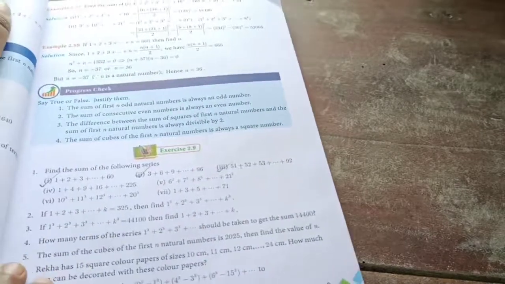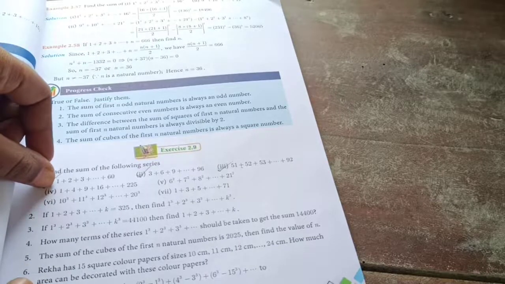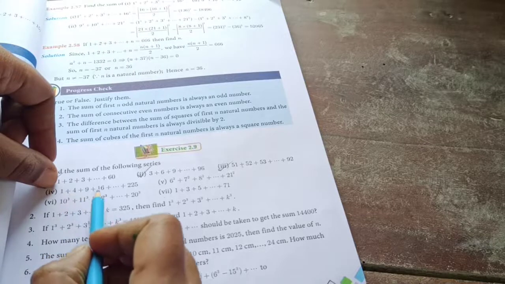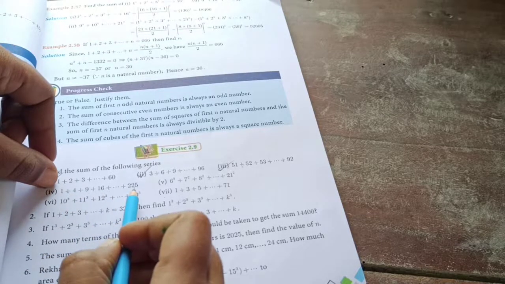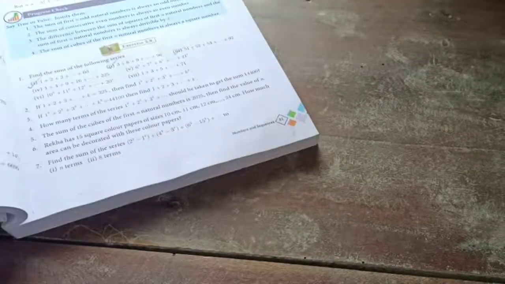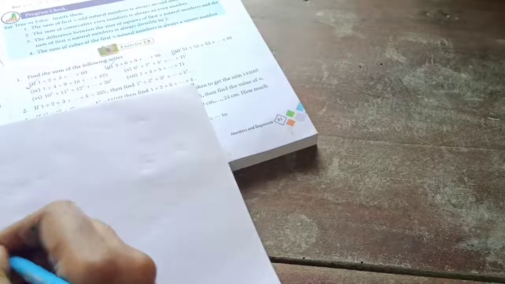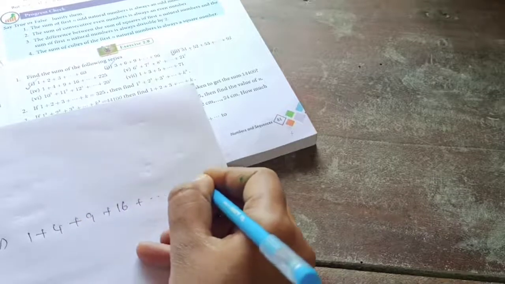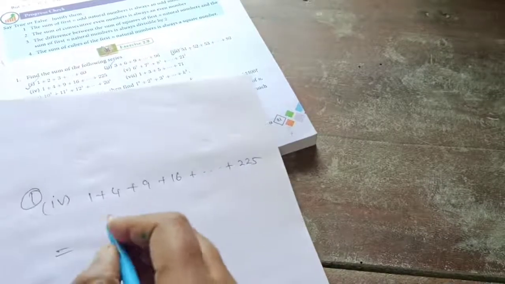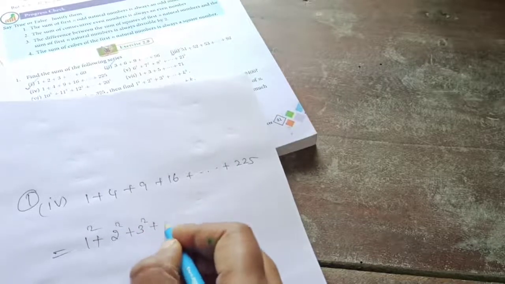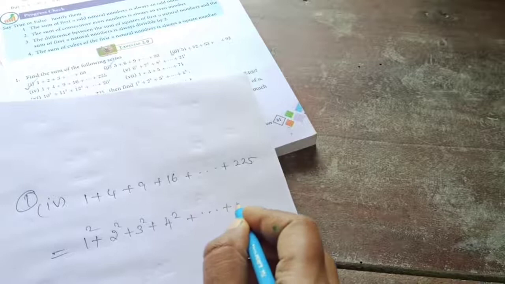Then fourth one. Fourth one also you can do because 1 plus 4 plus 9 plus 16 plus up to 225. This one, fourth one, I will give the hint, you will do as homework, okay? Fourth one, just to see. Fourth one, first subdivision, fourth one. 1 plus 4 plus 9 plus 16 plus up to 225. These are all square numbers. So how can you write this? 1 plus 1 square is 1, 2 square is 4, 3 square is 9, 4 square is 16, then up to this one 15 square.